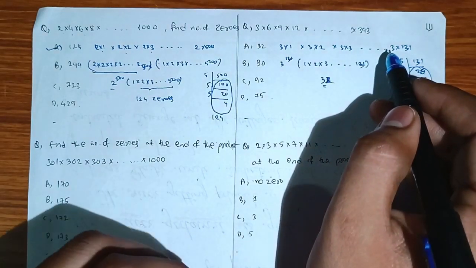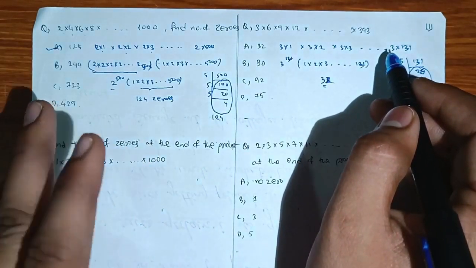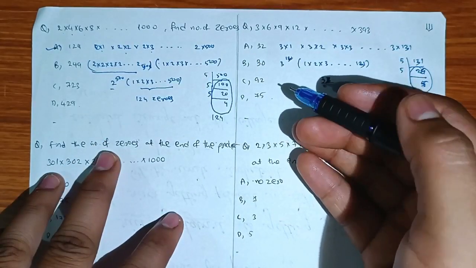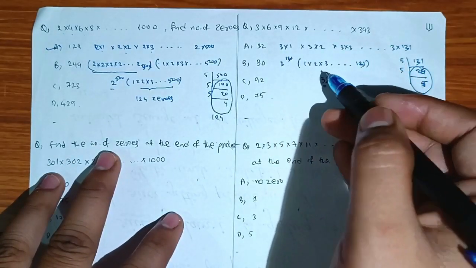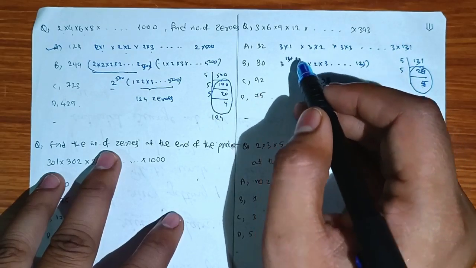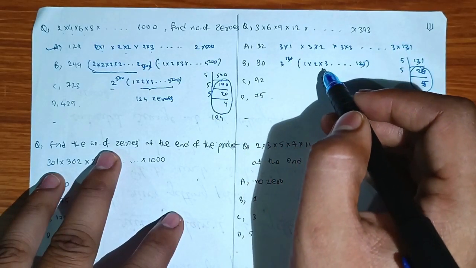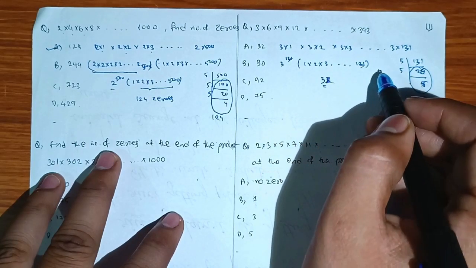It is repeating the 3, in the multiples of 131. 131 times it is going to multiply. It is nothing but 3 power 131. Now when we take 3 as common, we are left over with 1 cross 2 cross 3 cross up to 131.